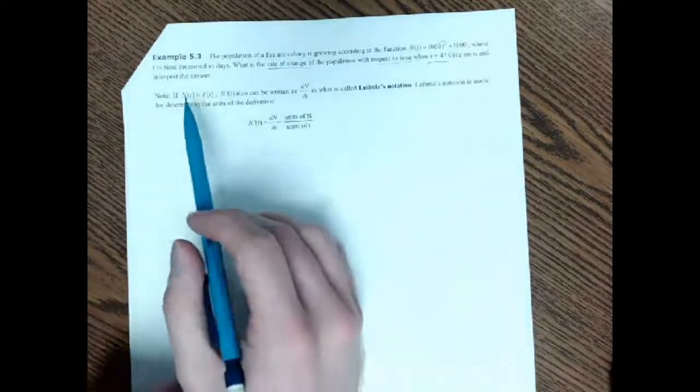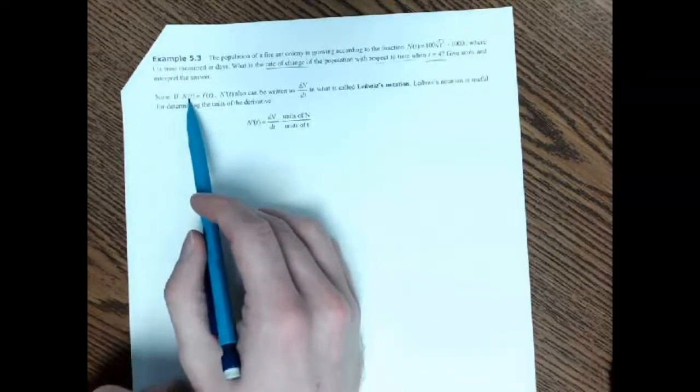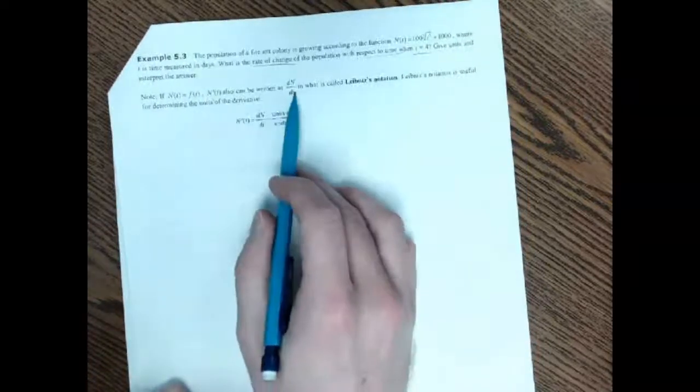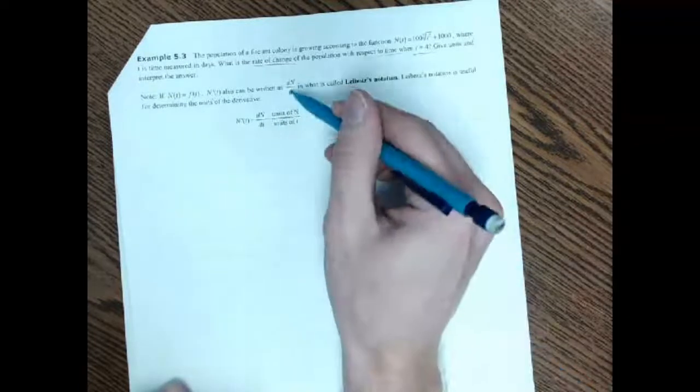All right, cool. Of course, if your original function is n, then n prime, you could also write as dn/dt. Both of those are equivalent notations for the derivative. Specifically, that one is Leibniz notation. He preferred the d whatever over d whatever, whereas I think Newton kind of liked the apostrophes. Well, it doesn't really matter, to each his own. All right, so it says find the derivative, and then plug in 4. That's not too bad.